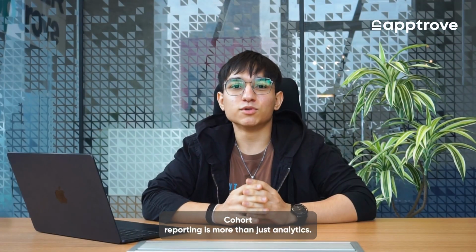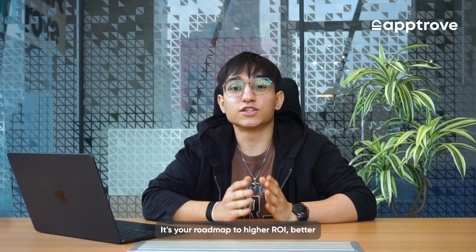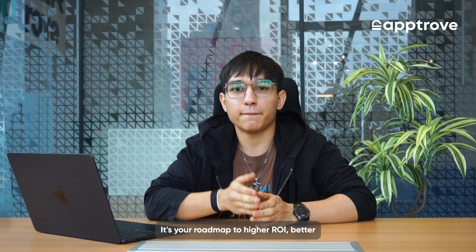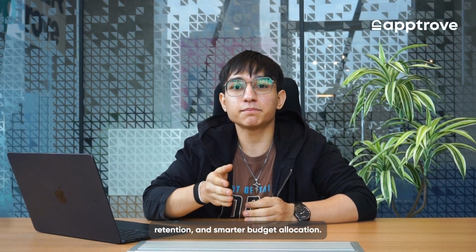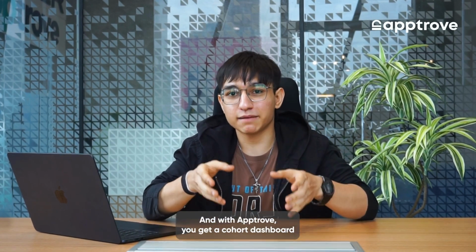Cohort reporting is more than just analytics. It's your roadmap to higher ROI, better retention, and smarter budget allocation. And with Apptrove, you get a cohort dashboard that's intuitive, customizable, and built for modern mobile marketers.